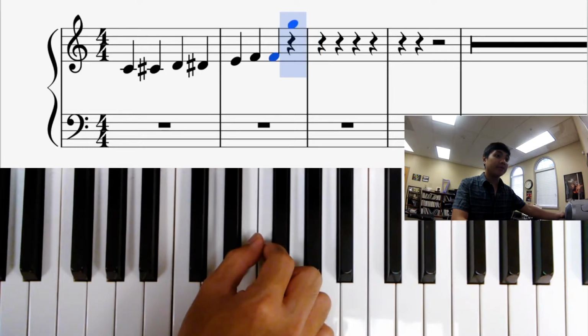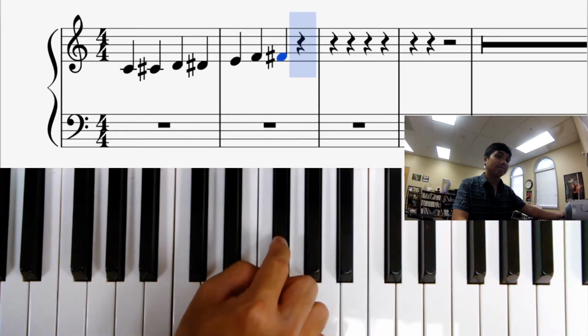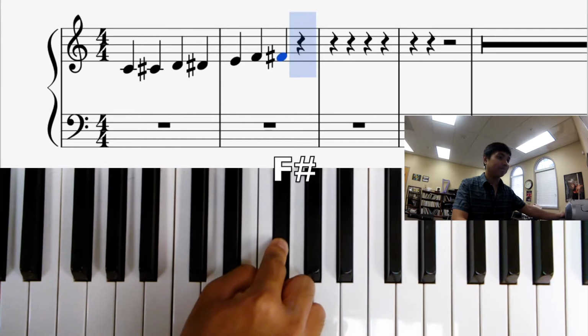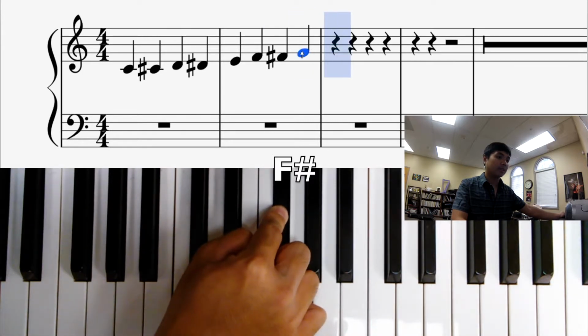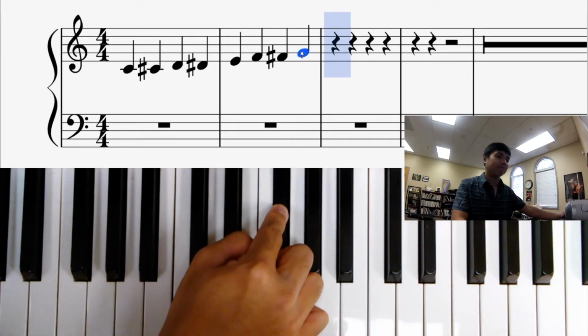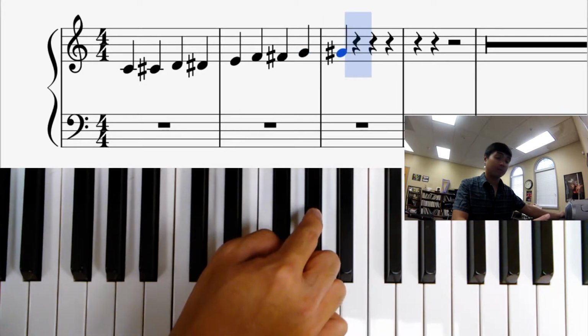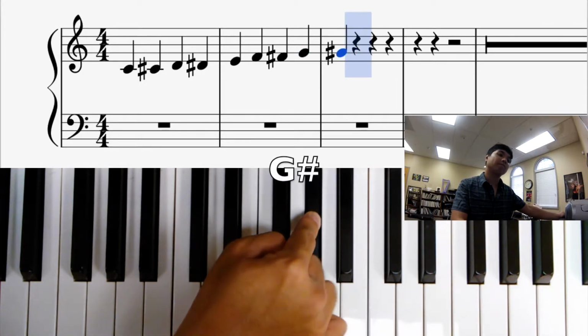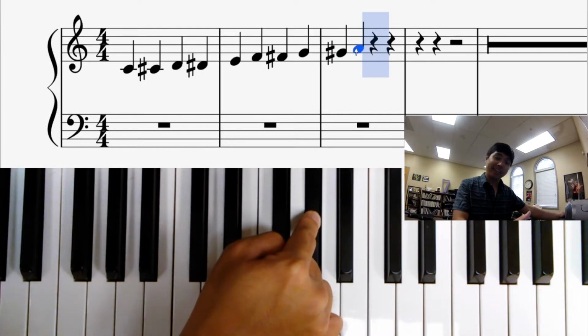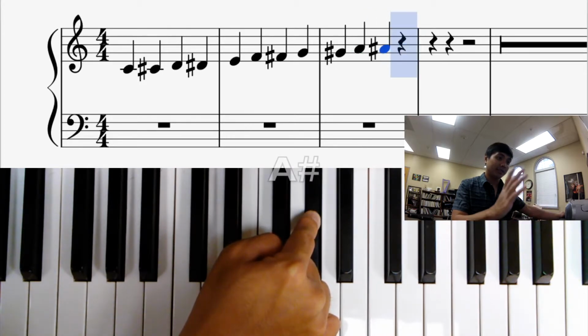From there we have F sharp, G, G sharp. There we have A. And we have A sharp.